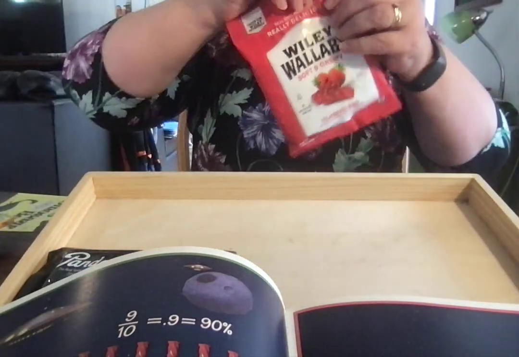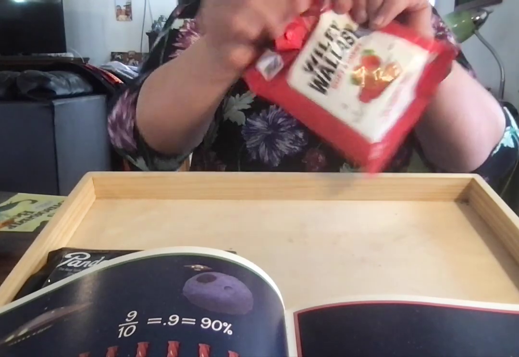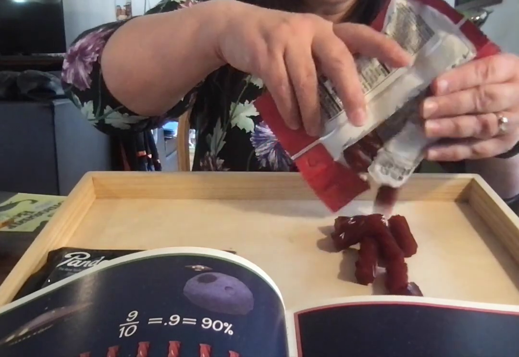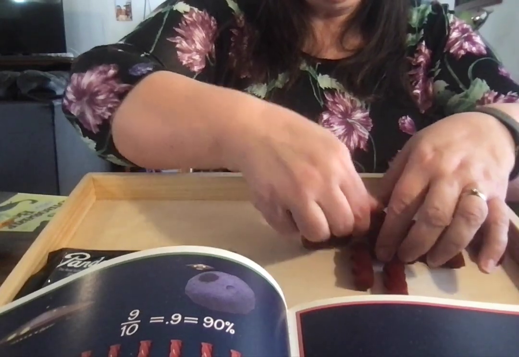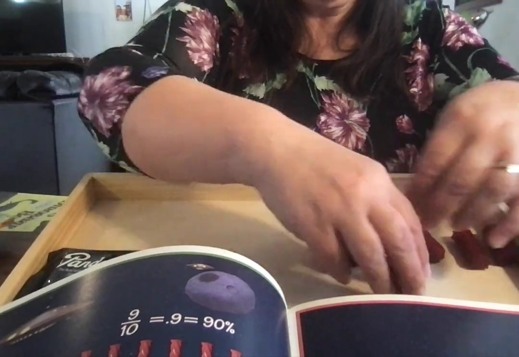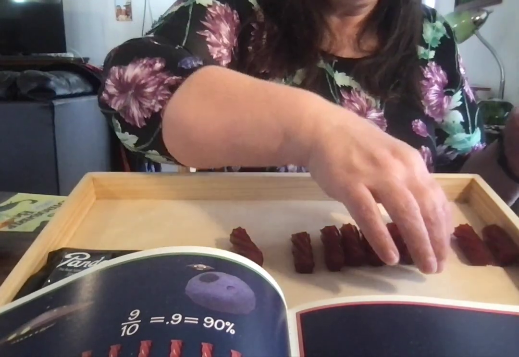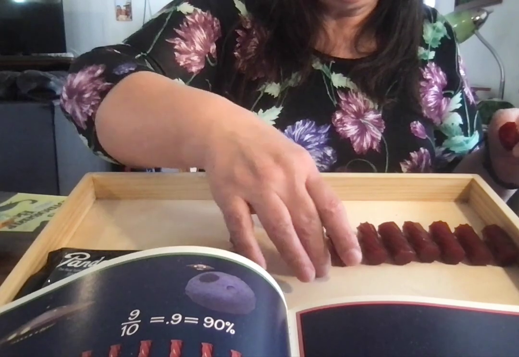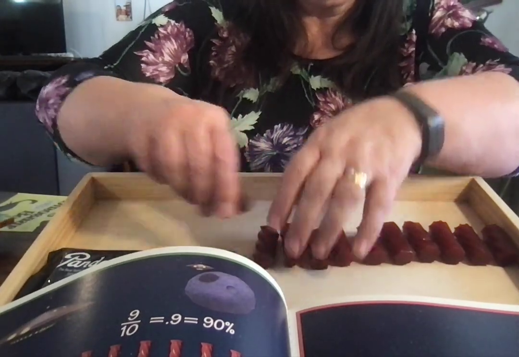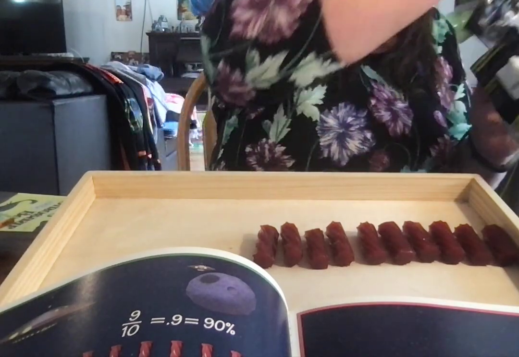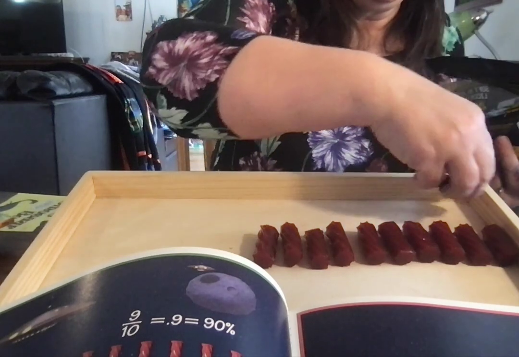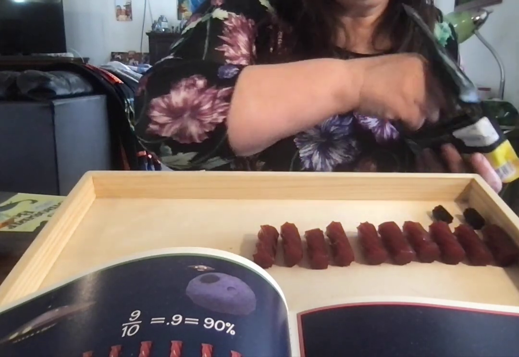Now, since we're not talking 100 anymore, we can get out our candy pieces to work with. 1, 2, 3, 4, 5, 6, 7, 8, 9, 10. 10 reds. These are smaller, but we can still use them to count.